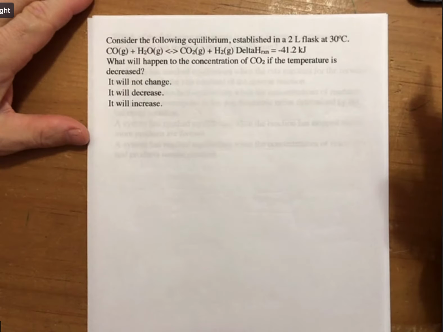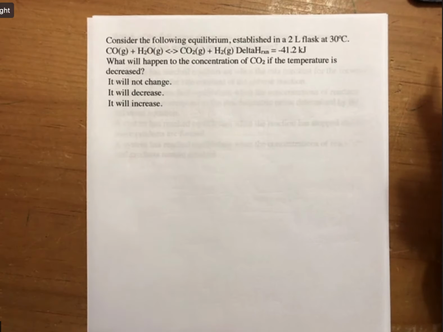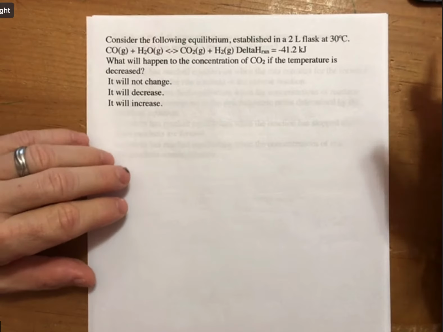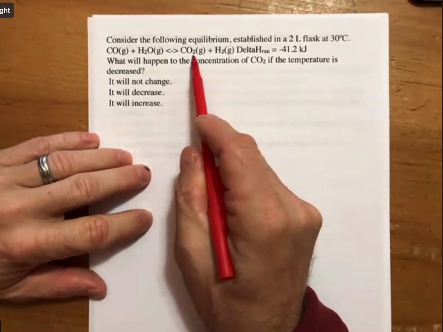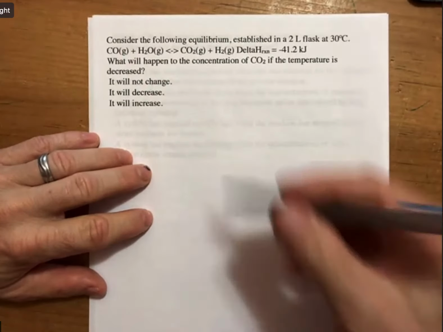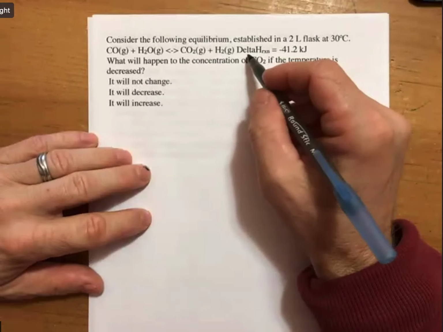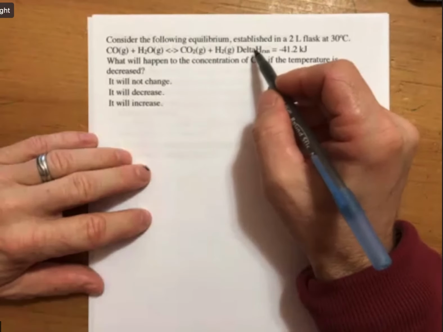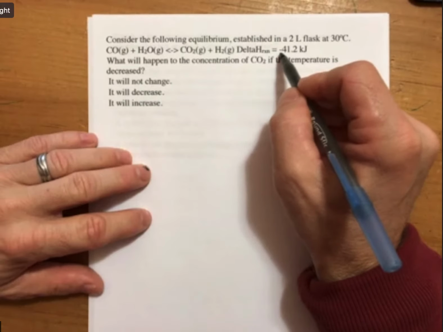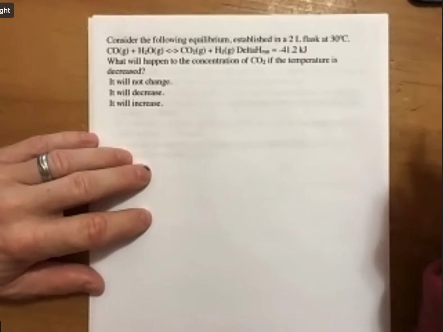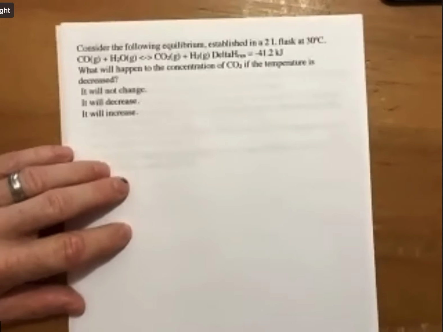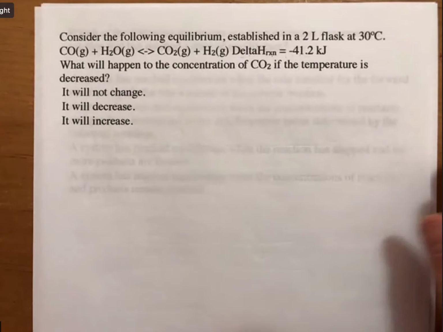Maintaining equilibrium established in a 2-liter flask at 30 degrees Celsius. And I've got my reaction right here. I could not get delta to show up, so I just wrote it out here. Delta H reaction equals minus 41.2 kilojoules. And let me zoom in here. There we go. My first question for you is, is this reaction endothermic or exothermic?